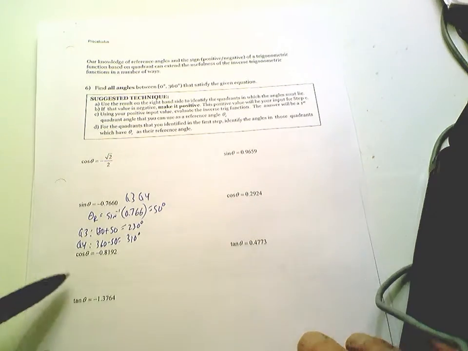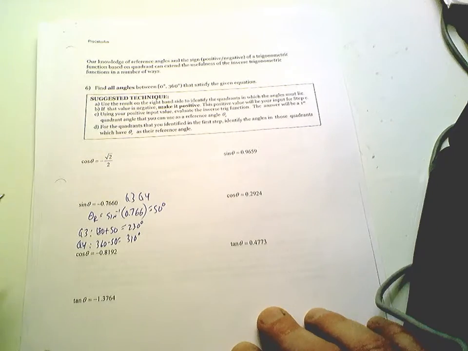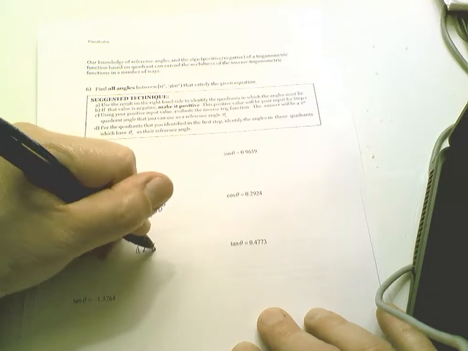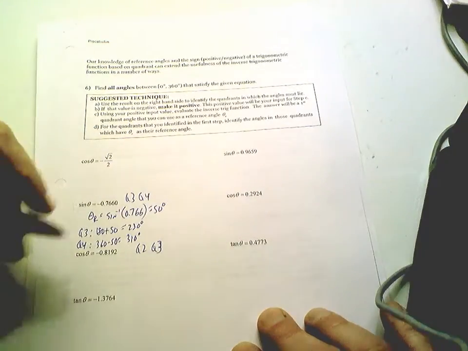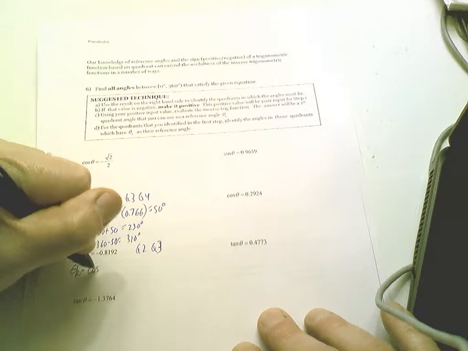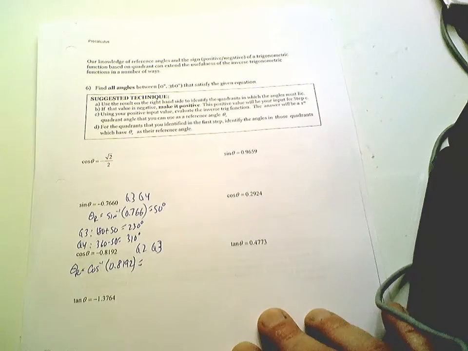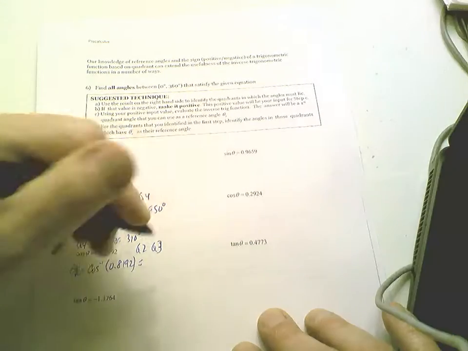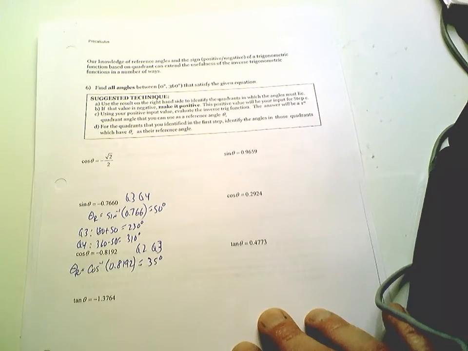Continuing, cosine of theta equals negative 0.8192. Cosine's negative in quadrant 2 and quadrant 3. Get your reference angle. Theta r equals inverse cosine 0.8192. The calculator will tell us that's going to give us 35 degrees. We're very close to it when we round.